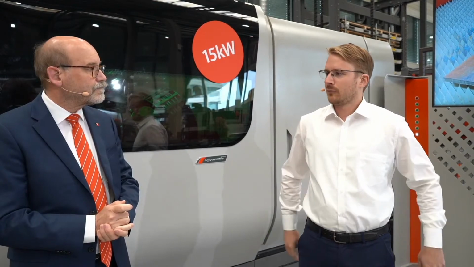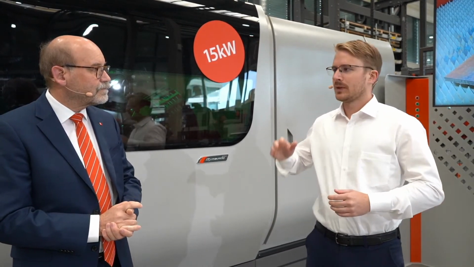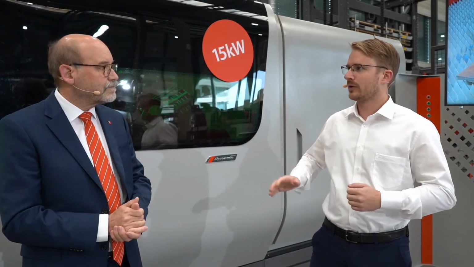So we are at our benchmark machine, ByStar fiber 15 kilowatt, so highest laser power. And we'll also show a few different technologies and features. What we are going to focus on here is cutting with mixed gas. So over at the BySmart fiber, we have seen cutting with compressed air. Here the focus is on mixed gas.